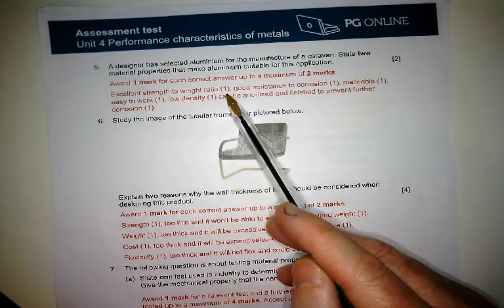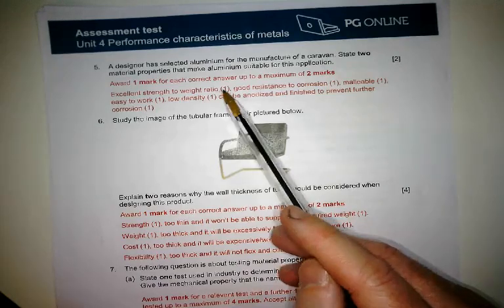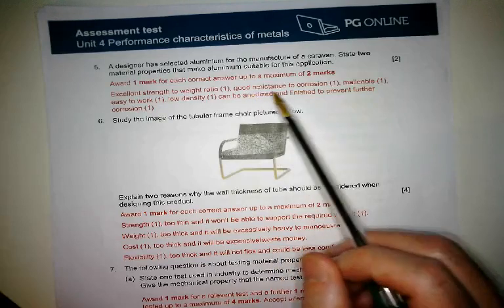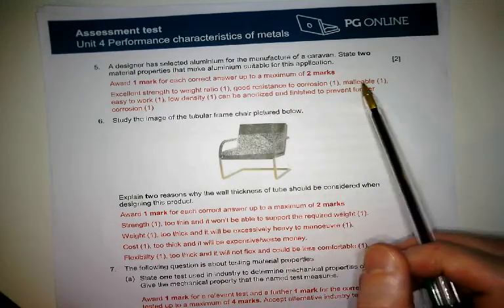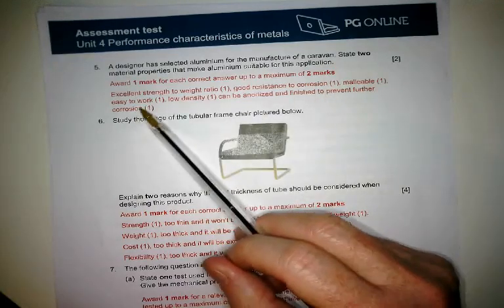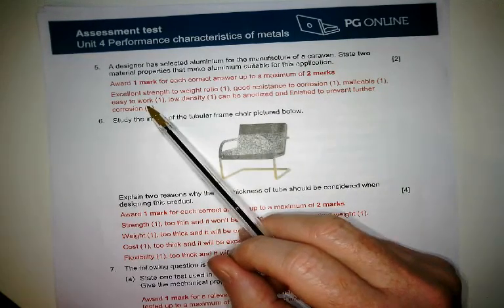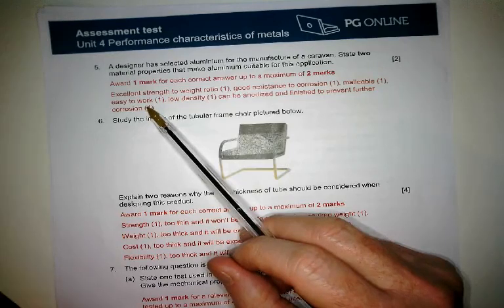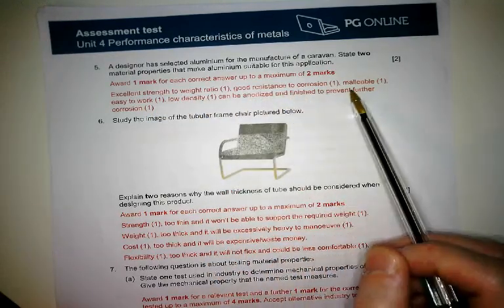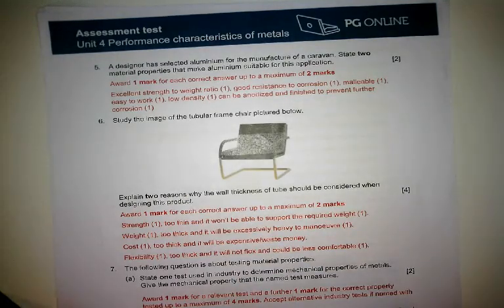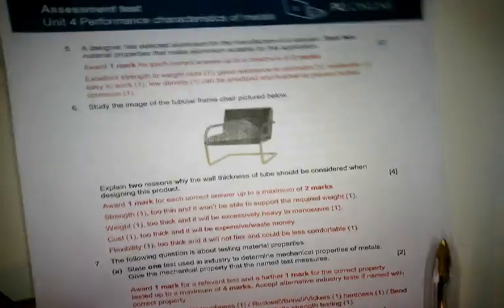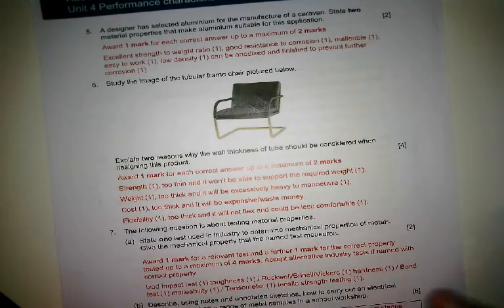It is lightweight, but it's very, very strong for its weight as well. Good resistance to corrosion. We know it doesn't rust. It doesn't need any finish applying to it. It's malleable, so it can be folded, bent and beaten into shape. It's easy to work, easy to drill, machine, cut, etc. Low density, and it can be anodized to give it a nice finish to prevent further corrosion. Okay, so quite nice, easy ones there for us. I say easy, it's only easy if you know the answer, but that's what we're trying to work on.